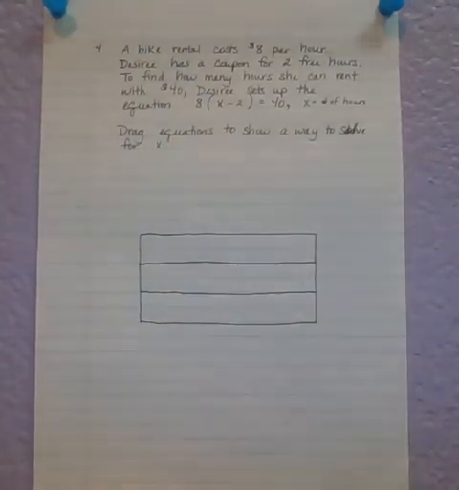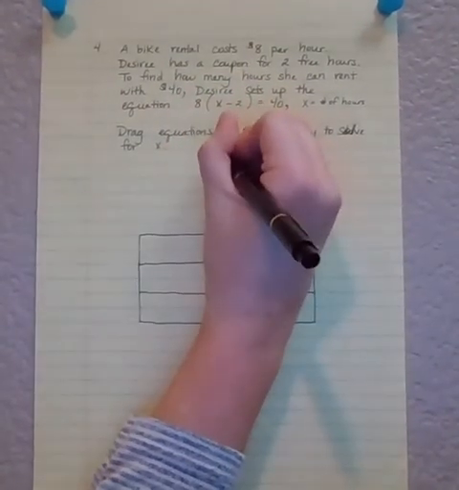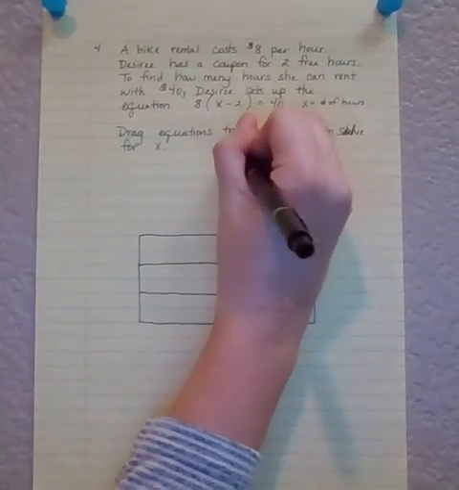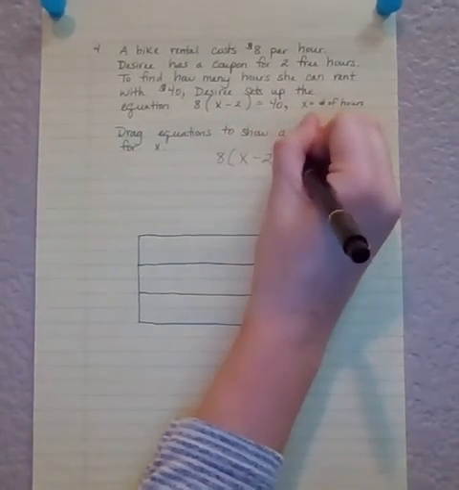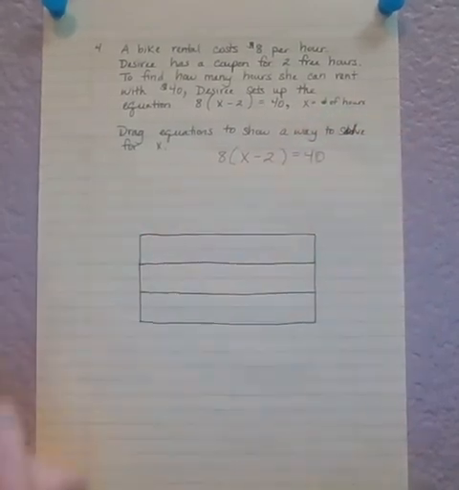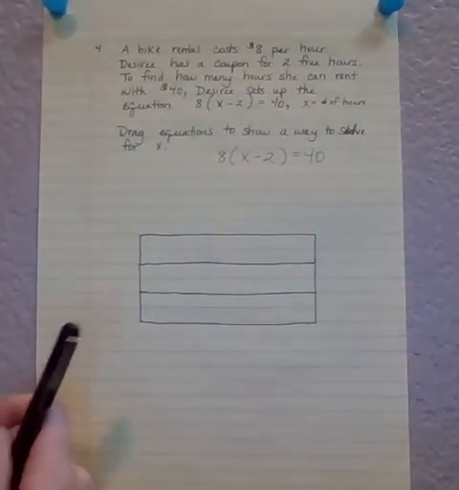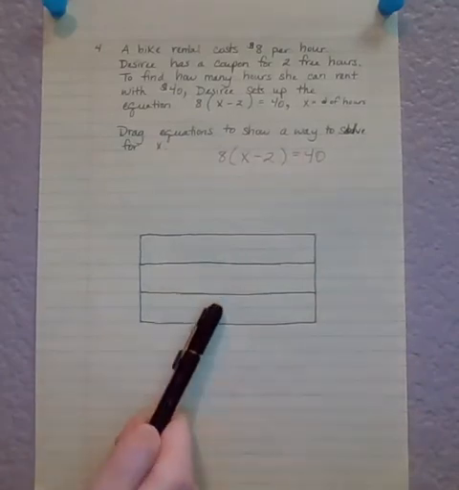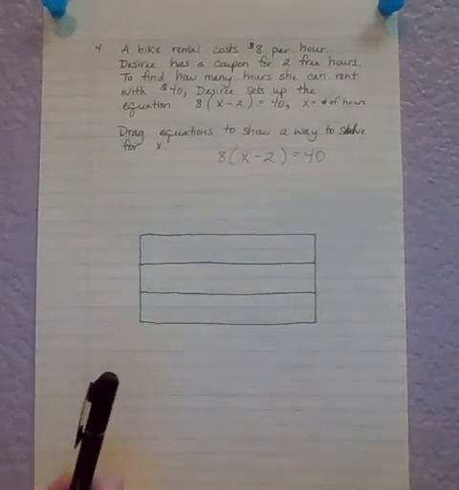So this problem wants you to drag the 3 equations to show a way to solve for x. Luckily, they give us the equation already. 8 times x minus 2 equals 40. We're going to work this through as we solve for x in order to find out what equations go into the 3 drag boxes.